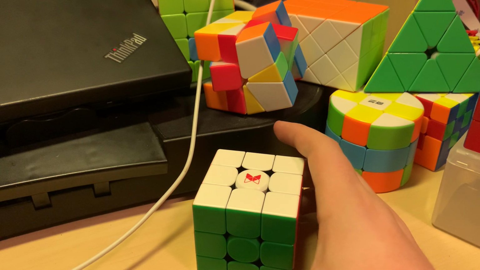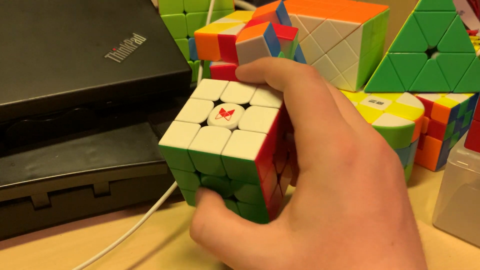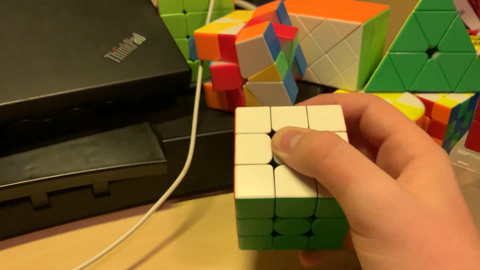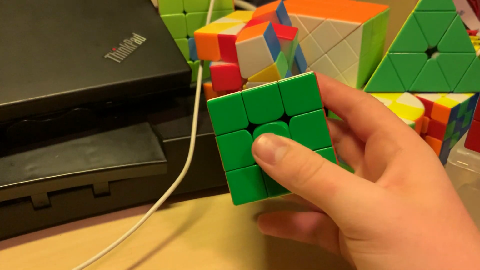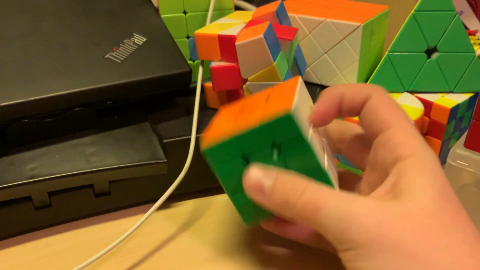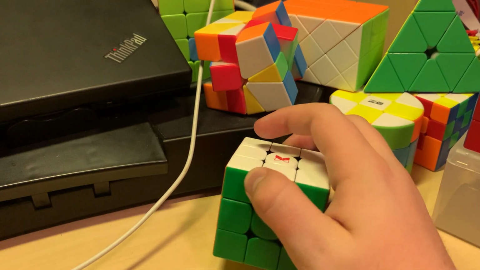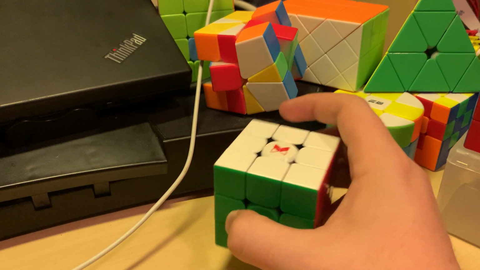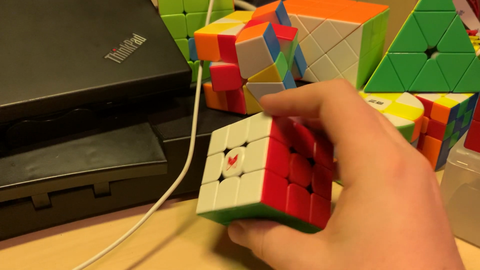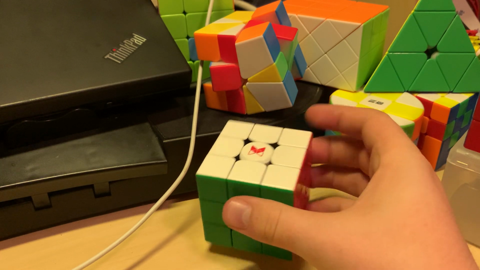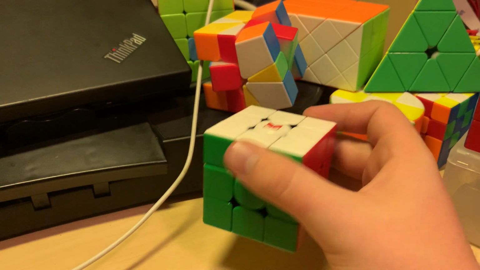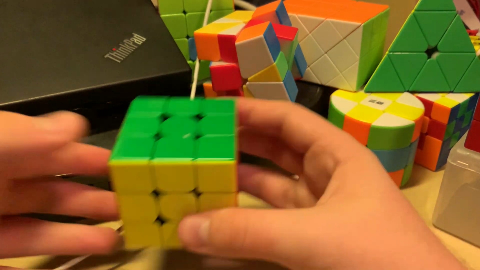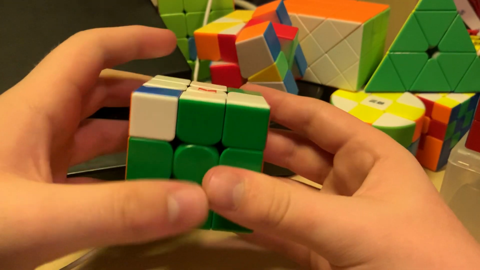But yeah, if you want to learn full 2-look OLL PLL, then what I did was I watched JPerm's video on 2-look last layer, and then I made a notepad document with all the cases written down, like I did for my Ortega algorithms video, like you saw there. I basically did just that, and that just helped me memorize. Okay, so when it's like this, I need to do, like this.